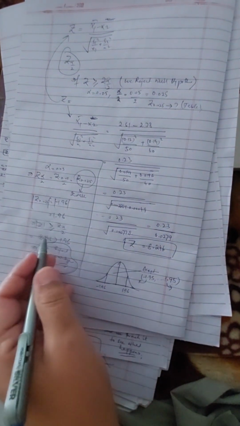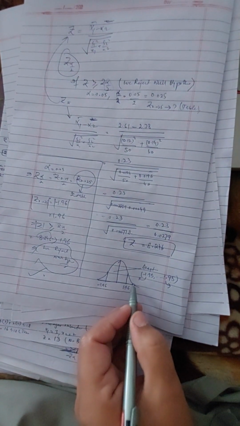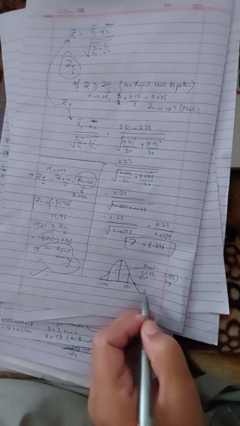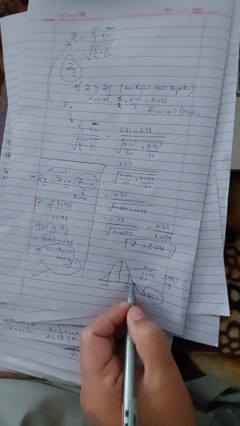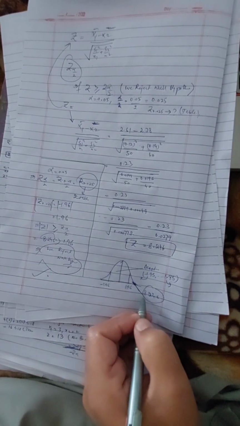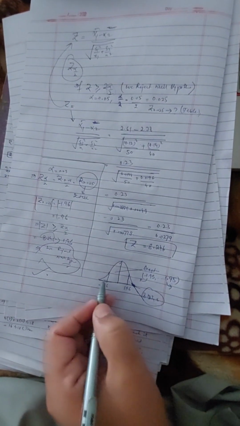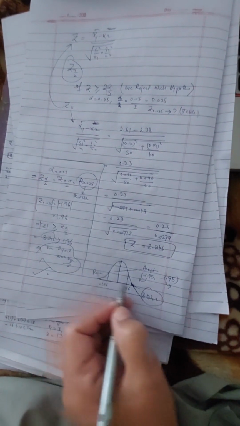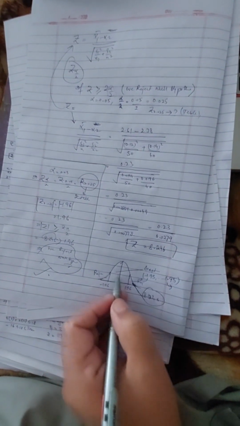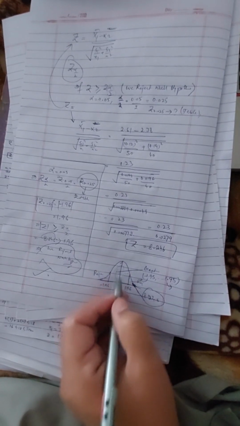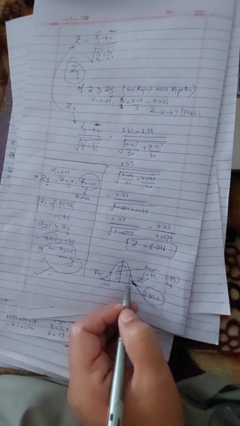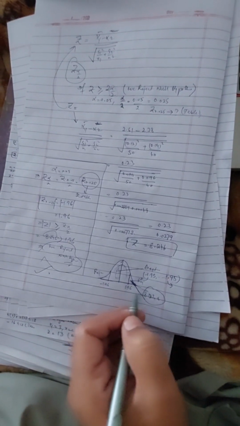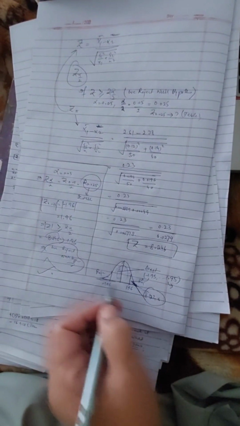The Z value that we found is 8.246, so it might be somewhere over here, in the rejection area. This is the only acceptance area, and 8.246 falls beyond 1.96, which is why we reject the null hypothesis.